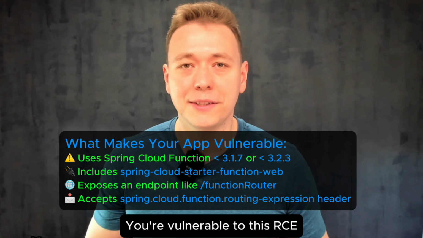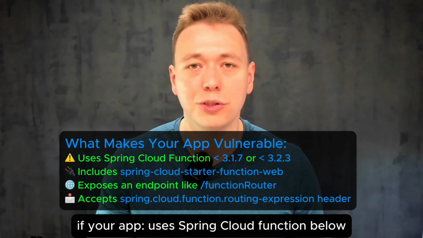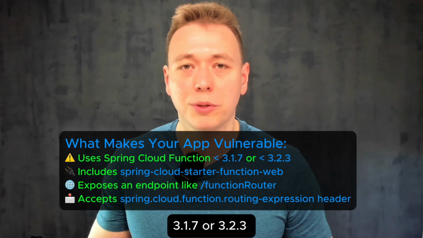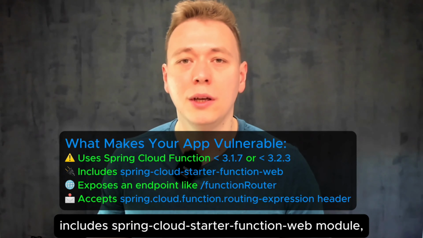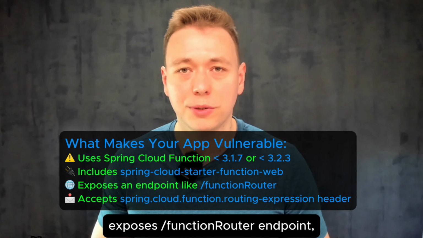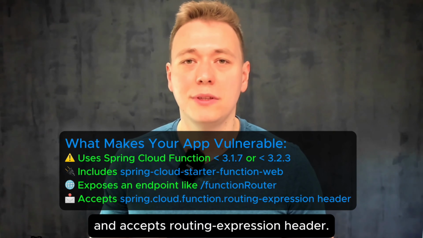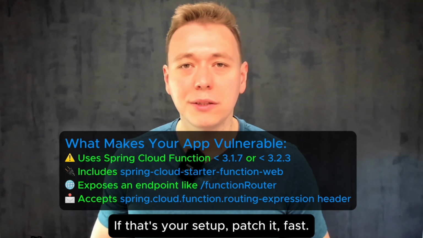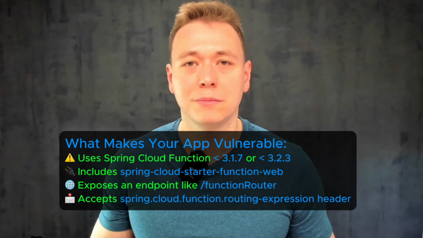You're vulnerable to this RCE if your app uses Spring Cloud Function below 3.1.7 or 3.2.3, includes the Spring Cloud Starter Function Web module, exposes the functionRouter endpoint, and accepts the routing expression header. If that's your setup, patch it fast.